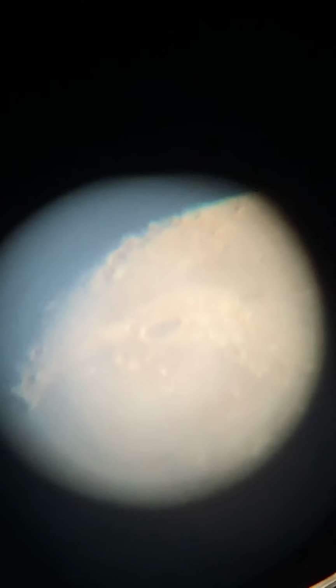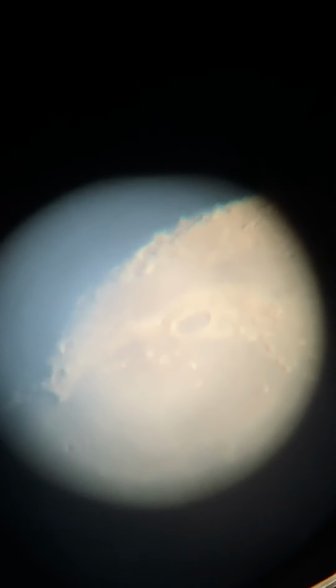You can see there's a nice well-defined crater right there. The edges where the shadows of the sun reflect over those different crater basins create those shadows, and you're seeing the moon drift off, and that's because the Earth is rotating.